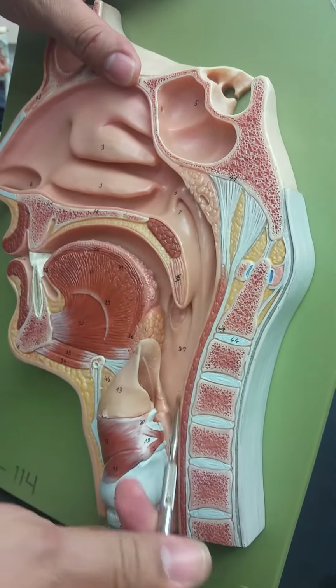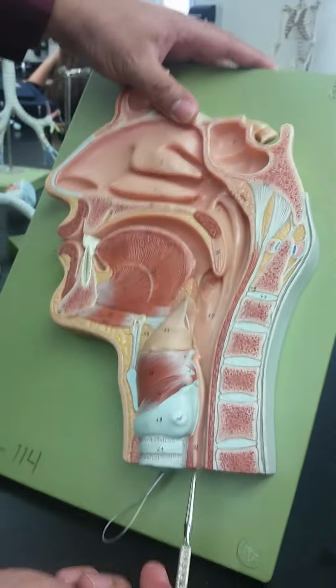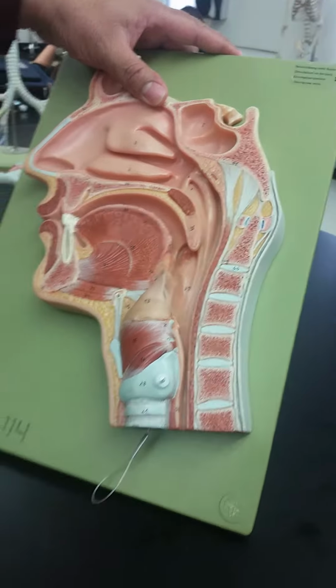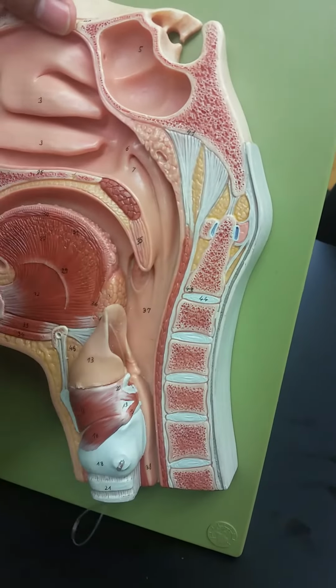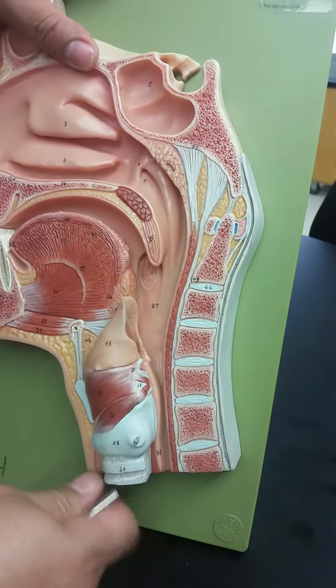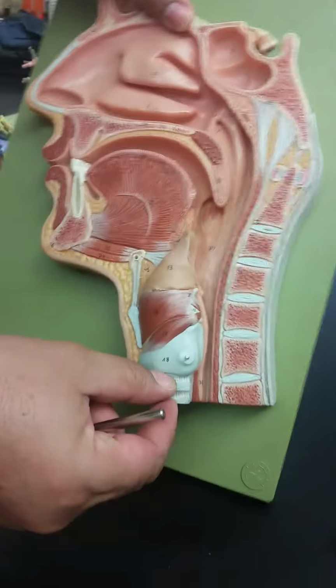So it will go to the pharynx, and this is the esophagus, starting from this point here. Behind the trachea, this is the esophagus, and it will go to the stomach and the digestive system. If you're breathing, this will be open, and the air will go from the nose through your epiglottis, which can open and close, and then go to the larynx and then the trachea.